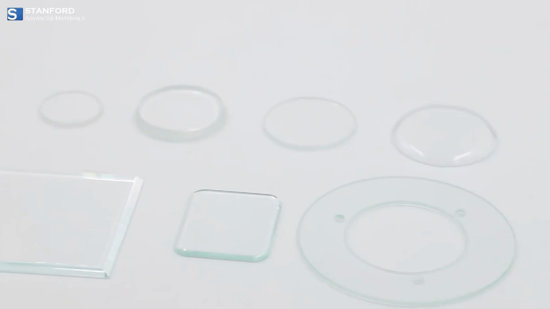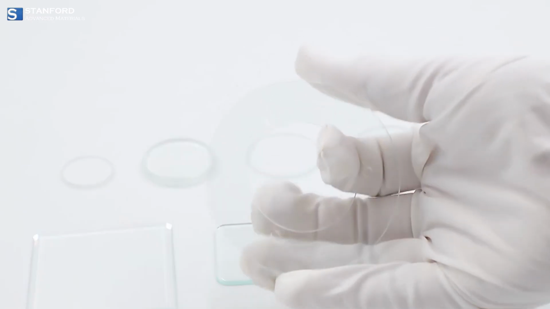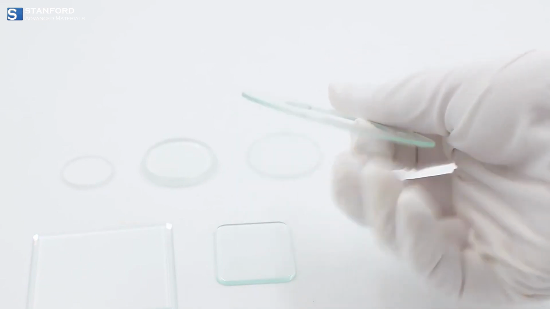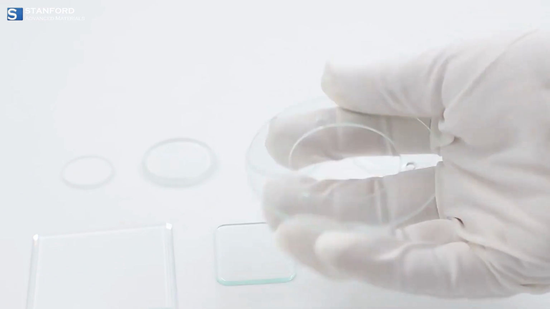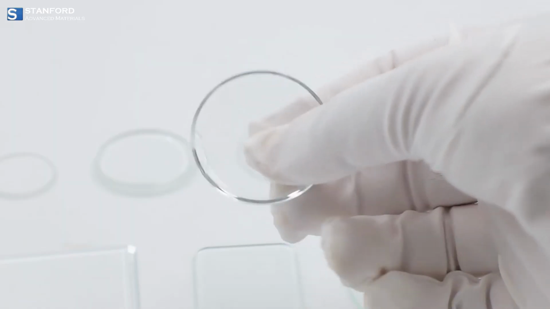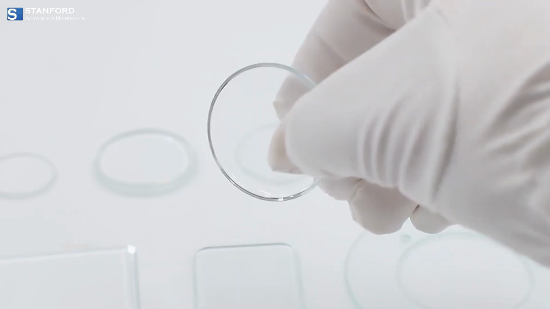Tin is not just limited to its pure form. Its compounds are crucial in advanced technologies. Indium tin oxide, or ITO, for example, is a transparent electrically conductive film used in touchscreens, flat panel displays, and solar panels.